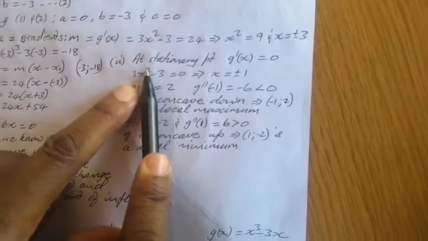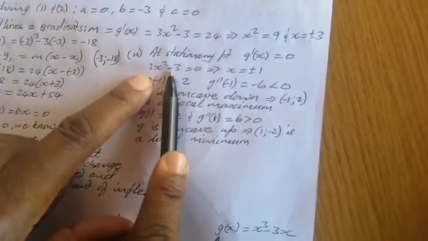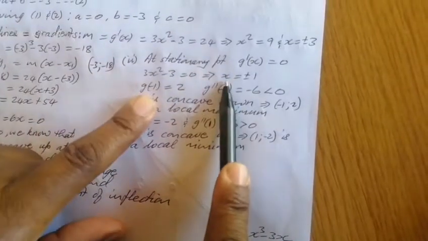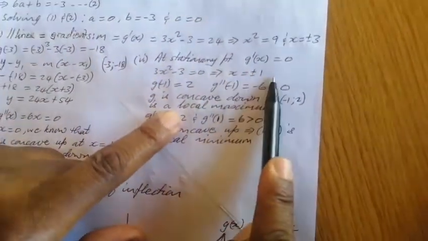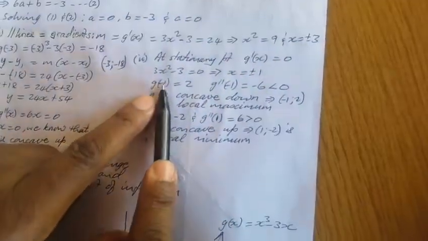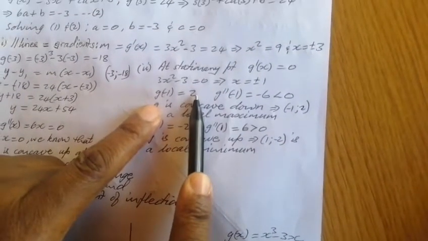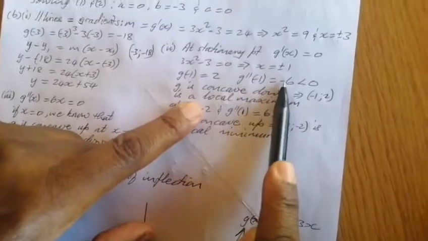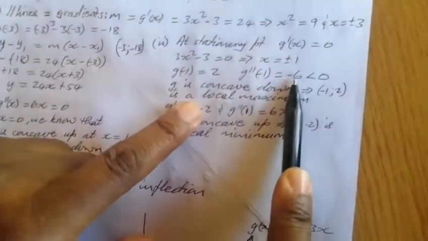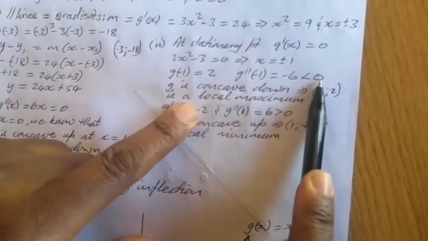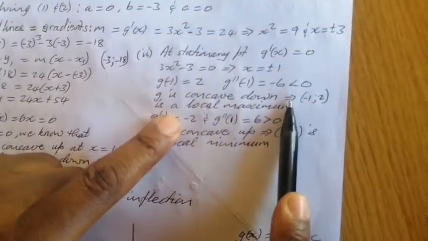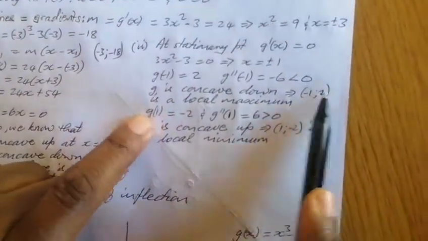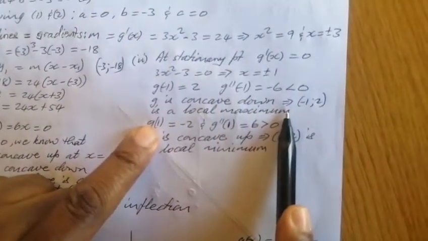This gradient, that is the derivative of G, is equal to 0, which implies that our x is equal to plus or minus 1. So G of minus 1 is equal to 2. That's important for us. So G double dash of minus 1 is minus 6, which is less than what? 0. So G is concave down, which implies that at minus 1, 2, we have a local maximum.